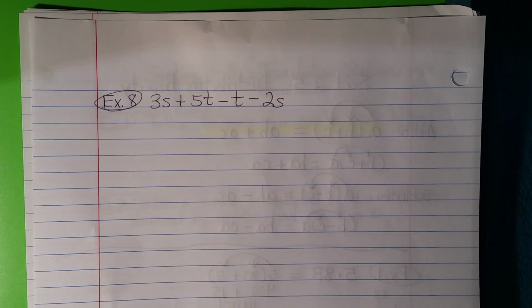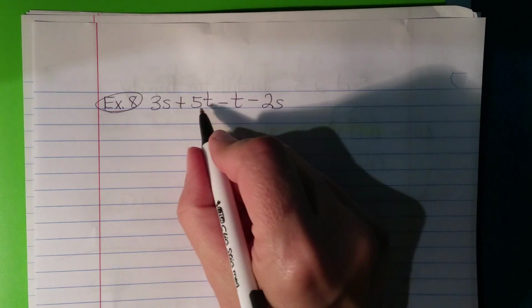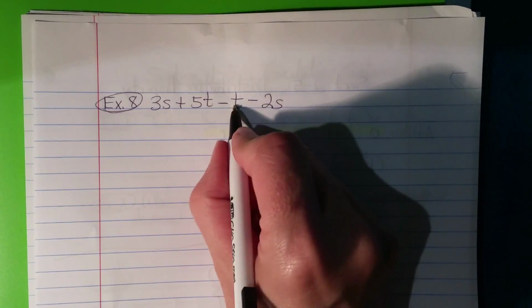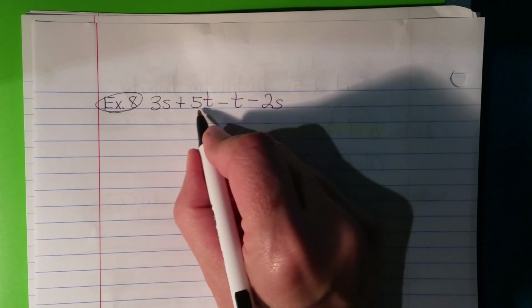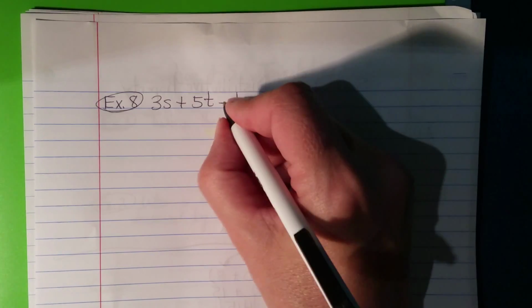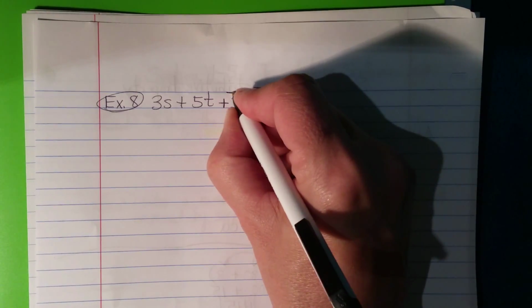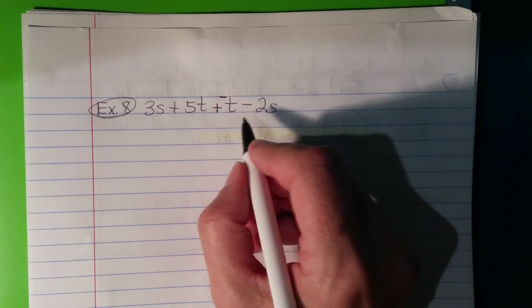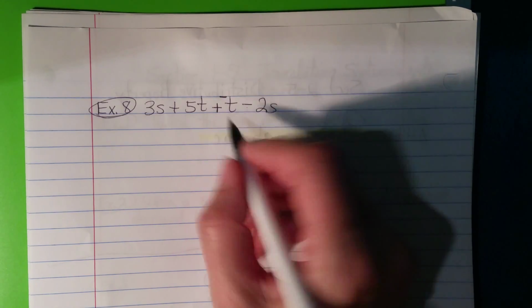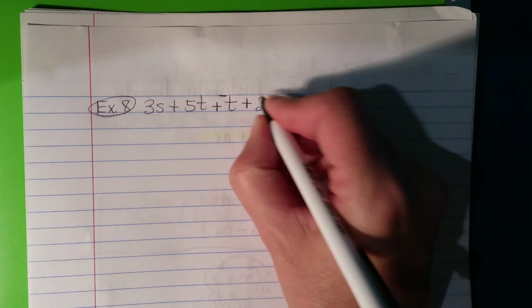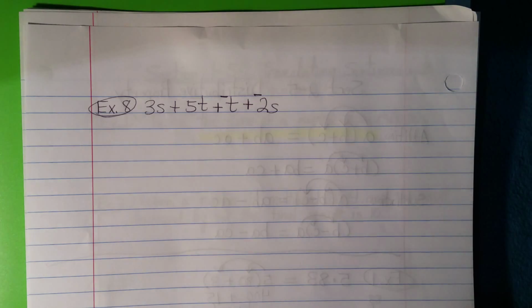First, I'm going to go through, change everything to addition. So because I have a subtraction sign, I'm going to look at the two terms around it. Keep, change, change. And then I'm going to deal with this one. Keep the negative t, change, change.